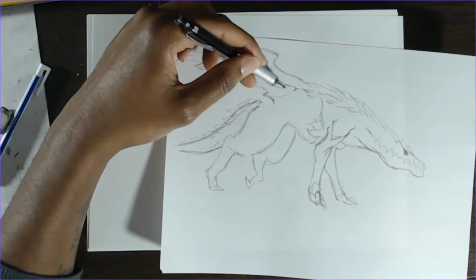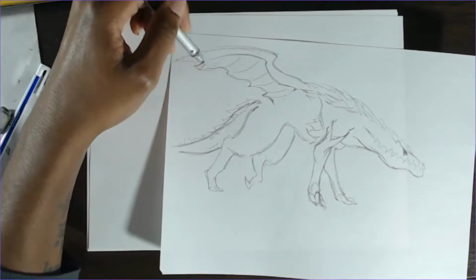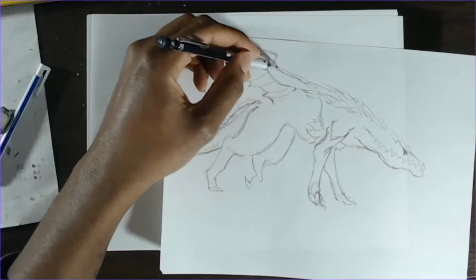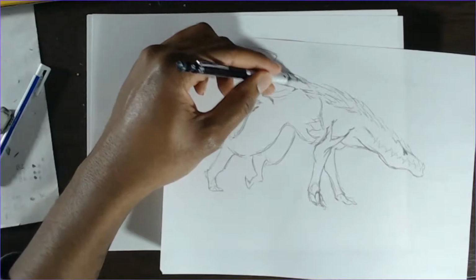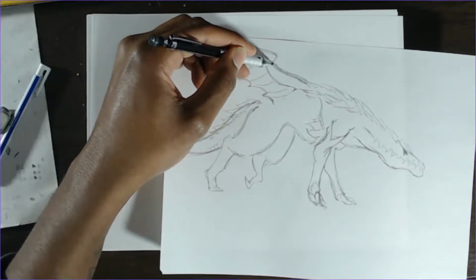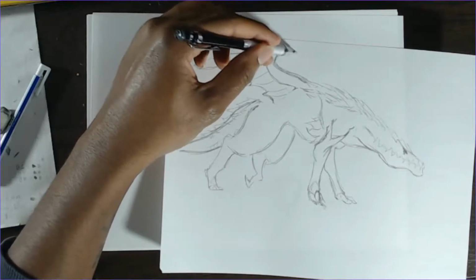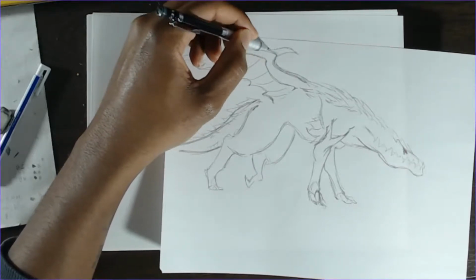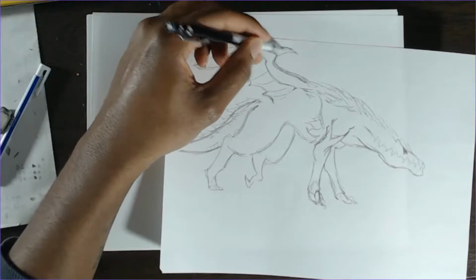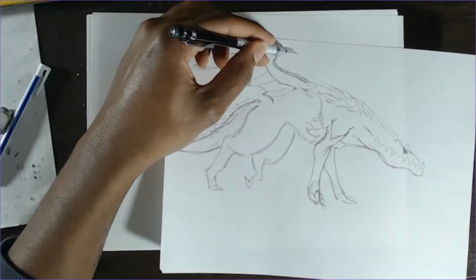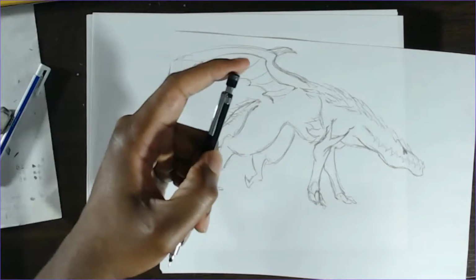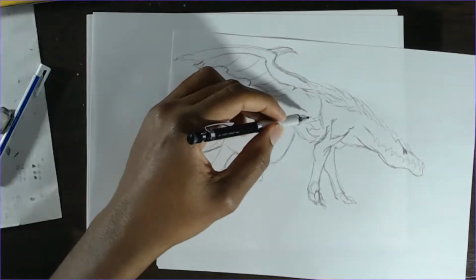So this is giving him some anatomy in the rib cage. Just keep it this little way. So let's zoom out a little bit here. I think it is having quite an interesting look to this dragon right now.